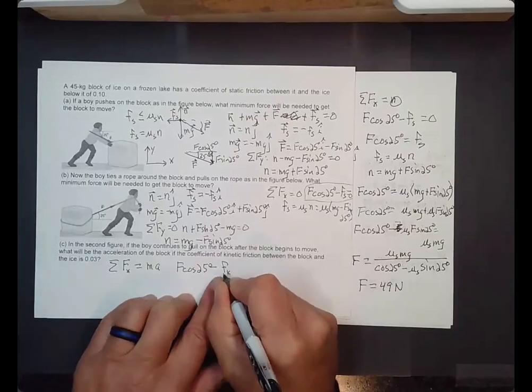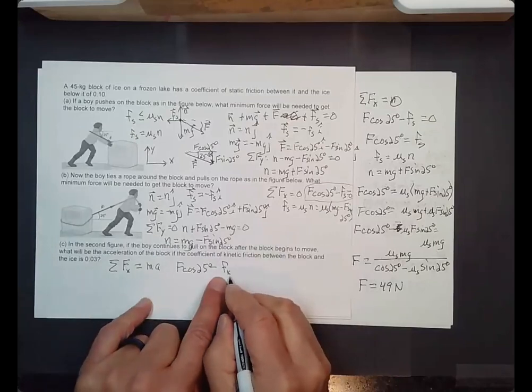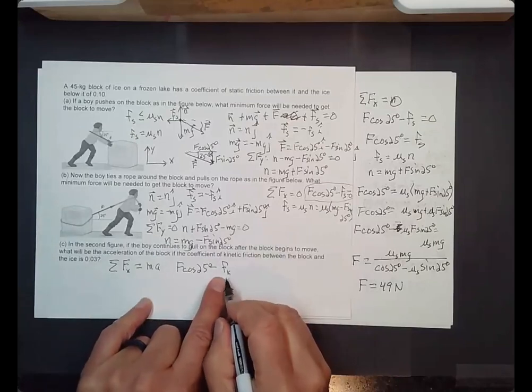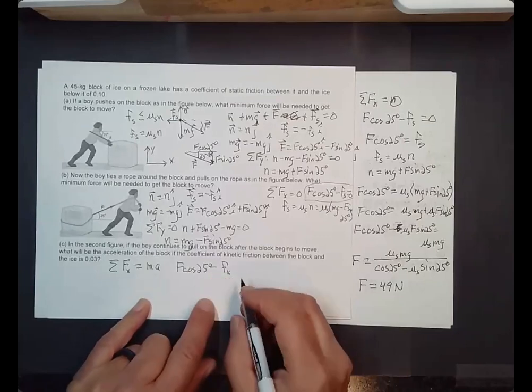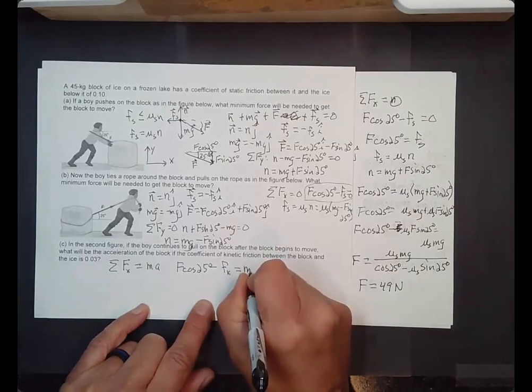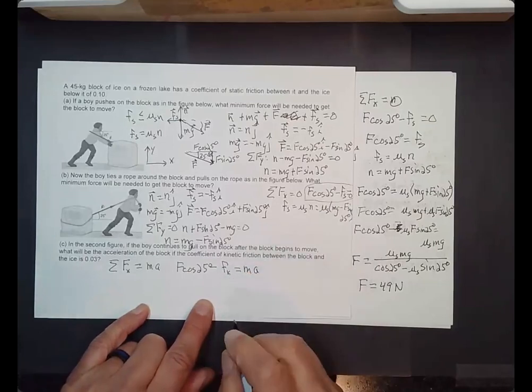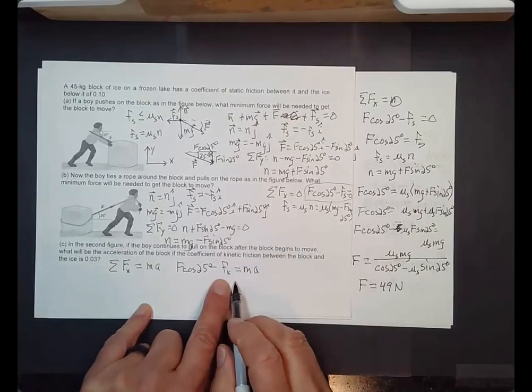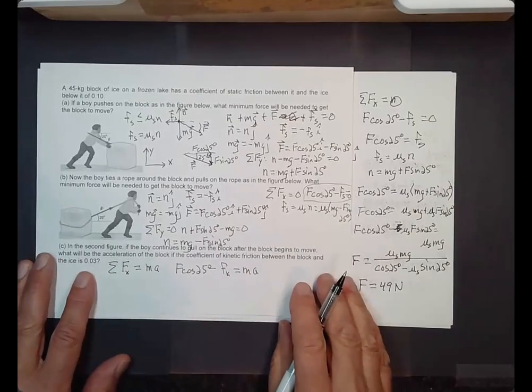So they won't combine to zero. This is less. It's only about a third or 3/10 as much as the static frictional force was. And so we will get some acceleration. So that'll be MA.